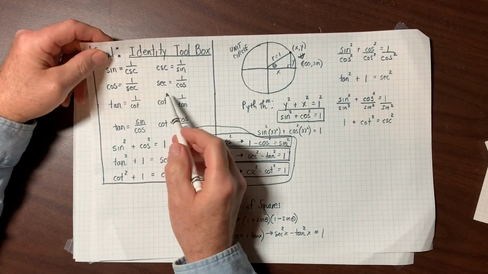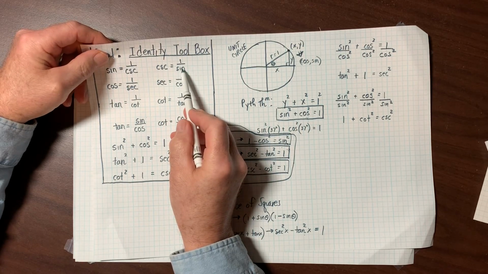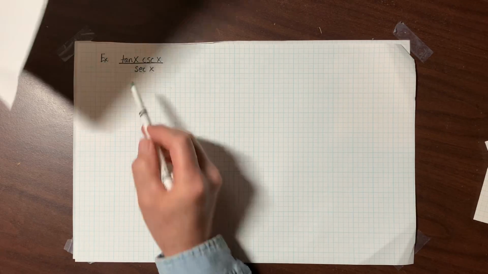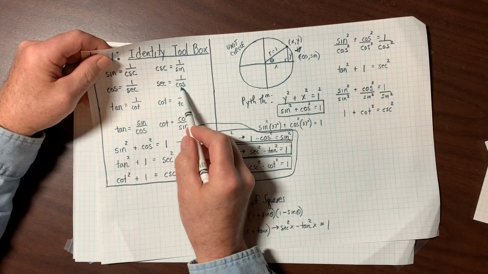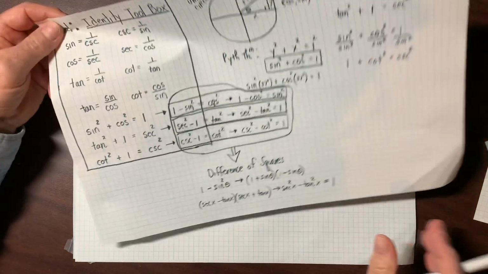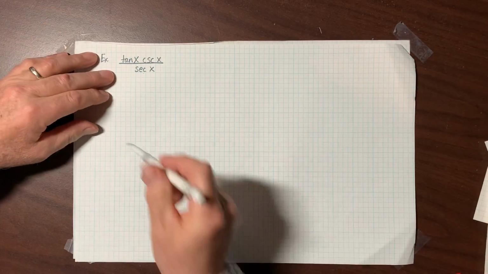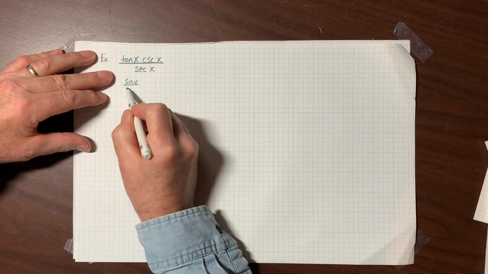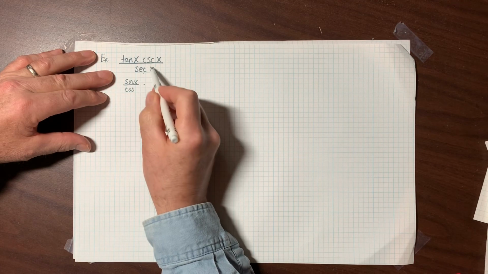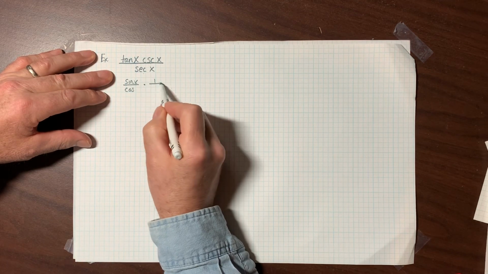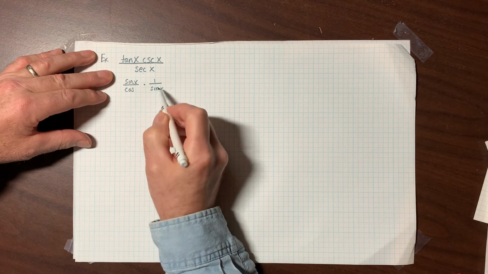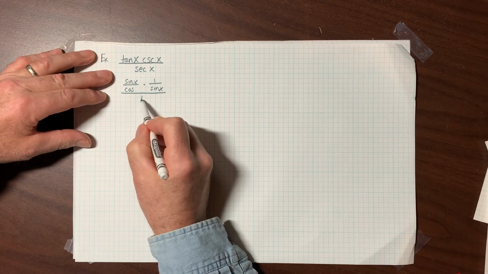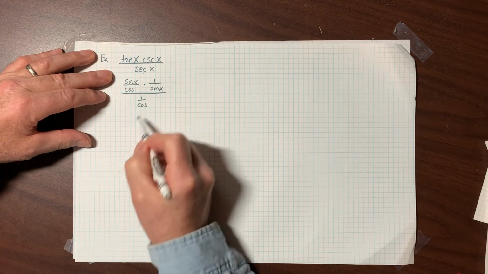I know that the cosecant is 1 over sine. So I'm going to substitute 1 over sine for cosecant. And I know that the secant is 1 over the cosine. So I'll substitute 1 over cosine for that. So I'm going to do 3 quick substitutions here. On the top, the tangent becomes sine over cosine. The cosecant becomes 1 over sine. And in the denominator, the secant becomes 1 over cosine.